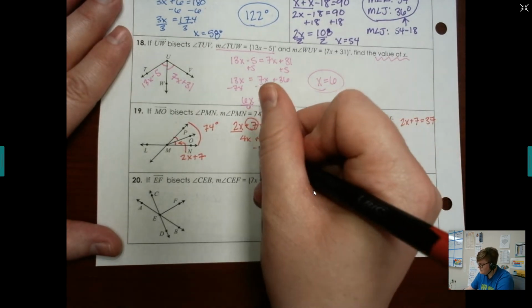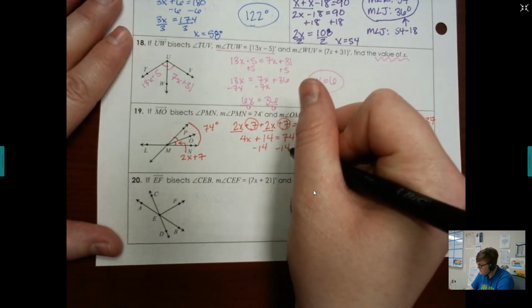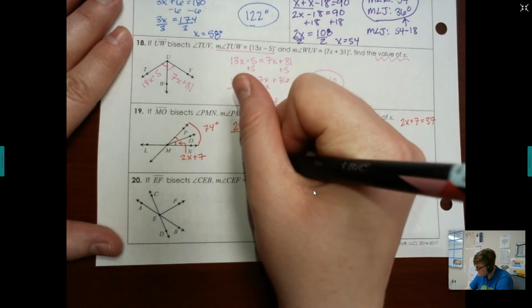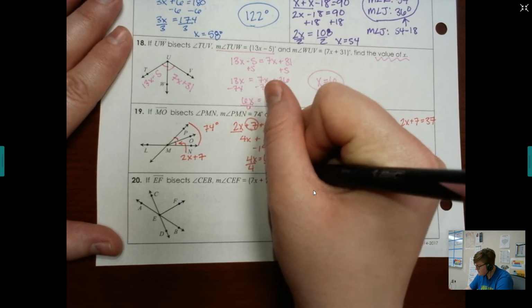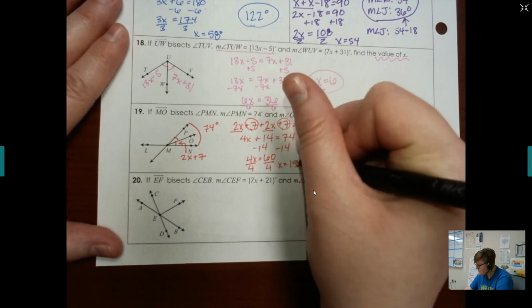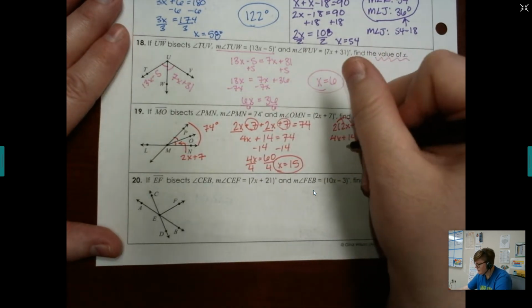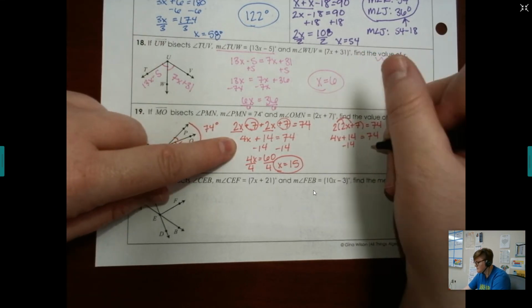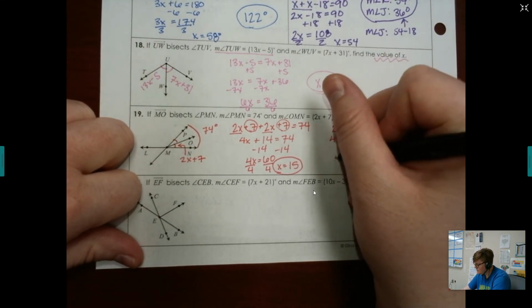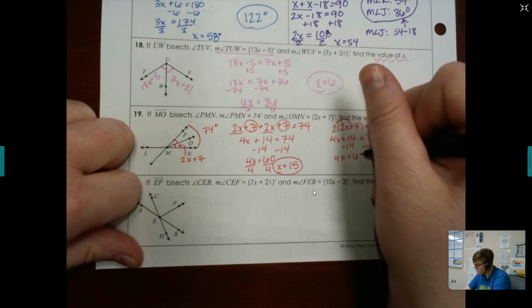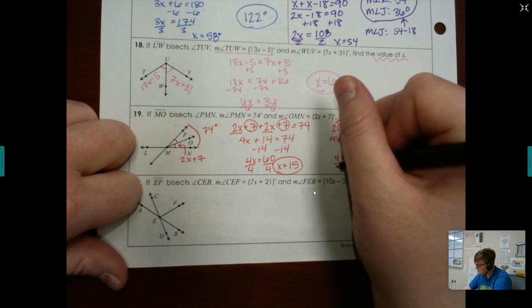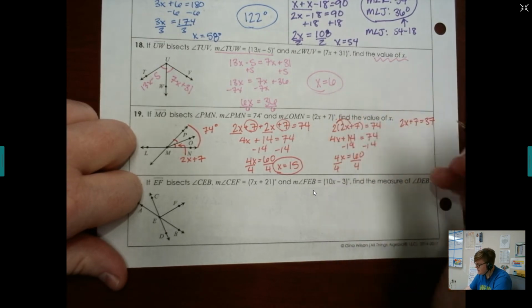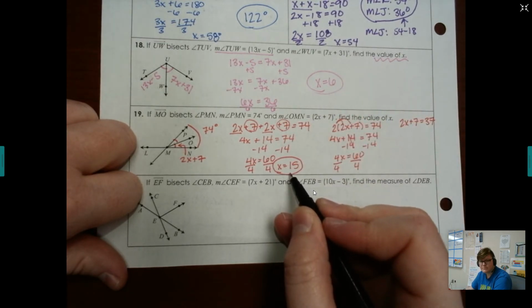And then we would subtract out our 14 on both sides. 4x equals 60, divide by 4, x equals 15. And then this one will look identical from here. But just in case you don't believe me, 74 minus 14 still equals 60. Divide by 4, x still equals 15, right?